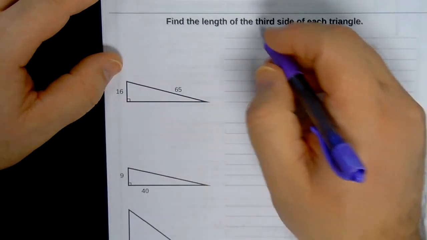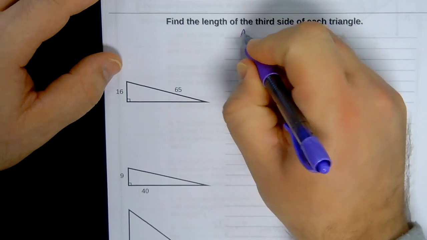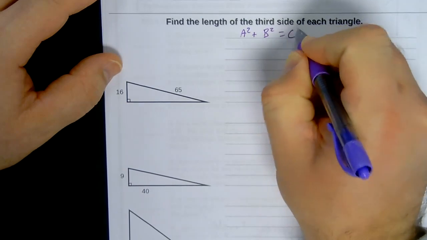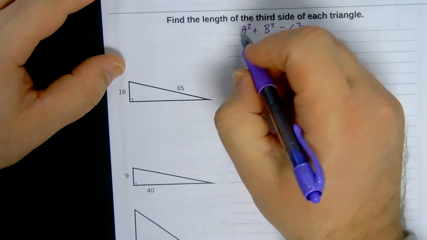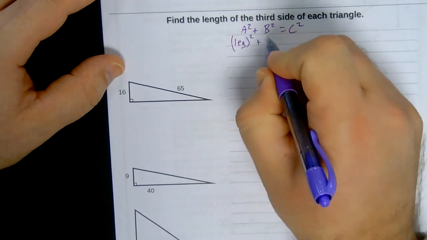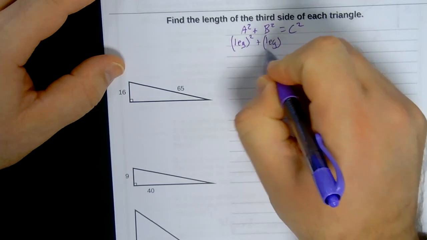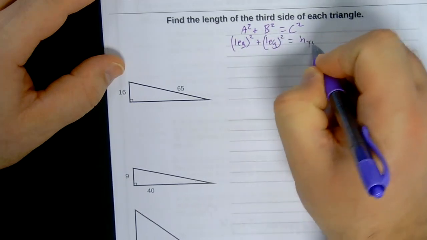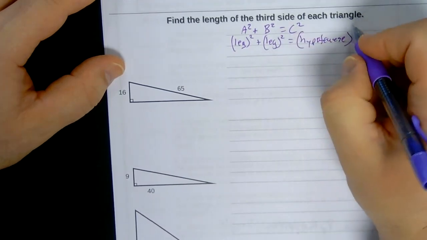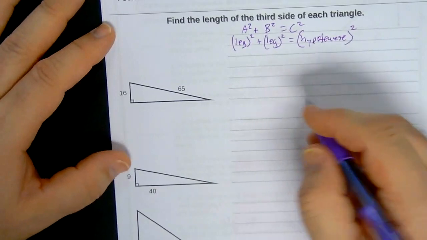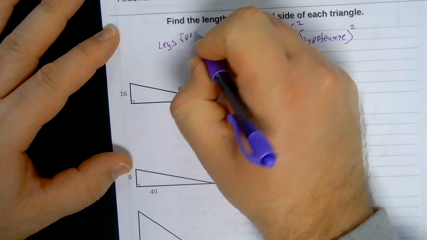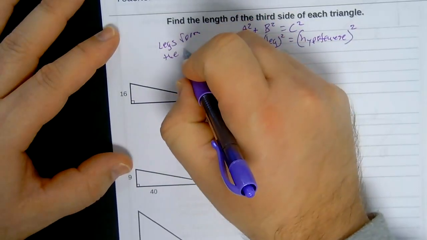I'm going to write the formula down at the very top. So this should be familiar to you. a squared plus b squared is equal to c squared. And remind yourself, I'll just do this once. This is one of the legs squared plus another leg squared, and that equals the hypotenuse squared. Okay, that is the formula given to us by Mr. Pythagoras many years ago.